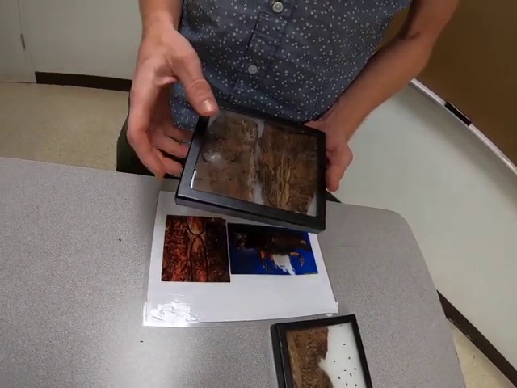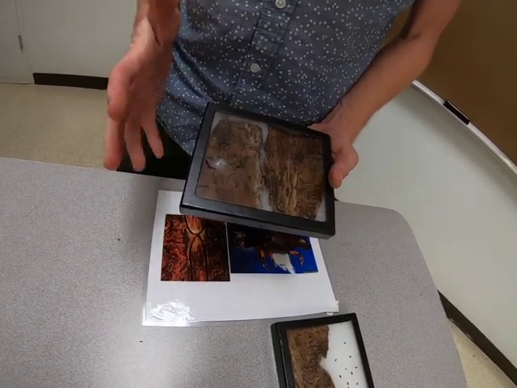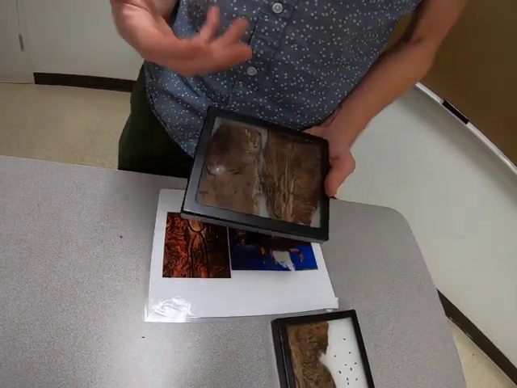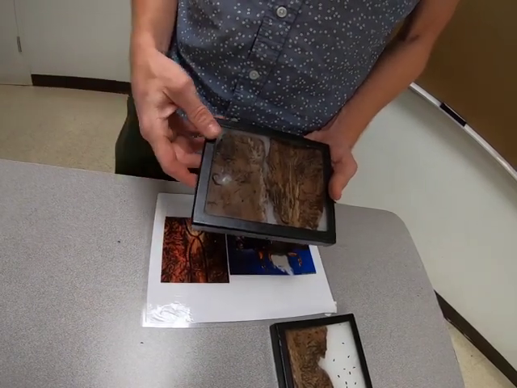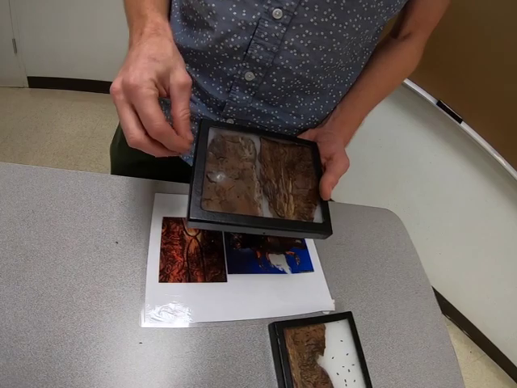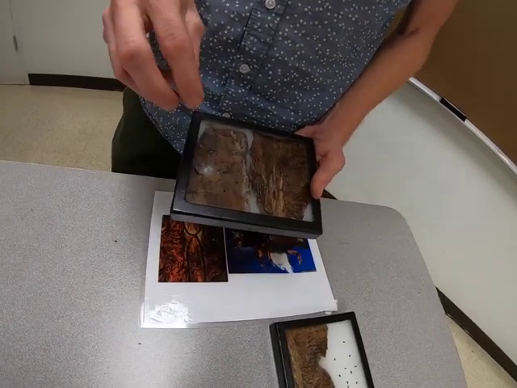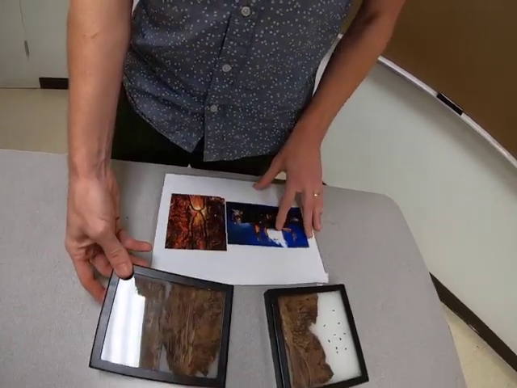Depending on the species, how big the beetle is and how much defense there is, you'll have varying amounts of resin, and the size of those, what we call pitch tubes, will vary.